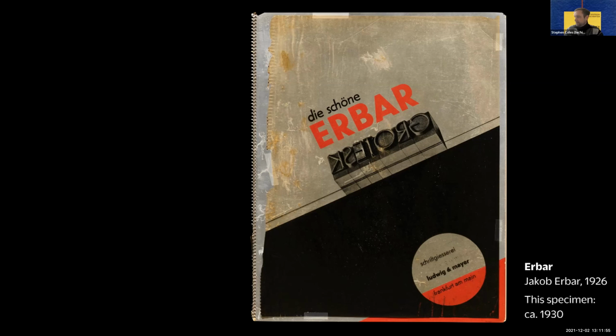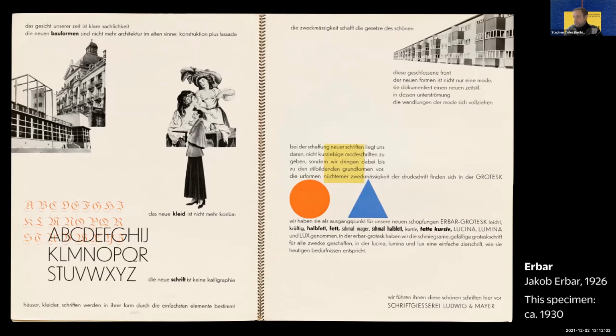And then a little bit later, this ring-bound specimen directly references the square, circle, and triangle. You'll see these elements, obviously in the Bauhaus work itself, but also in many type specimens that are referencing the Bauhaus. So there are a lot of Futura specimens that use the shapes to promote the typeface's geometric form.